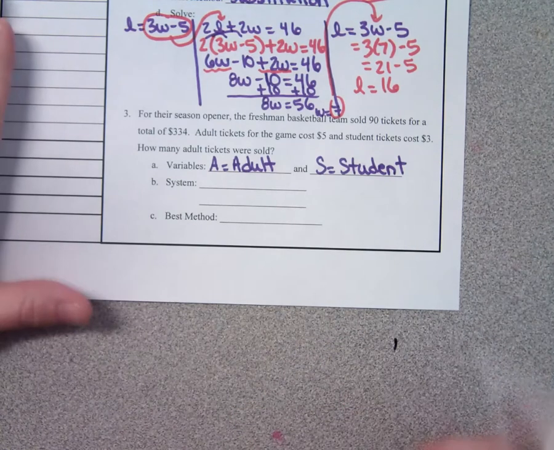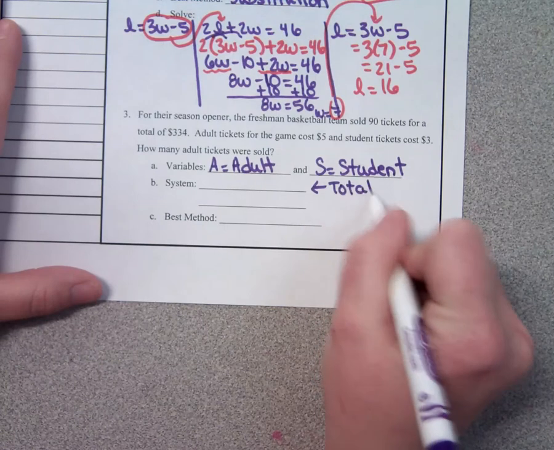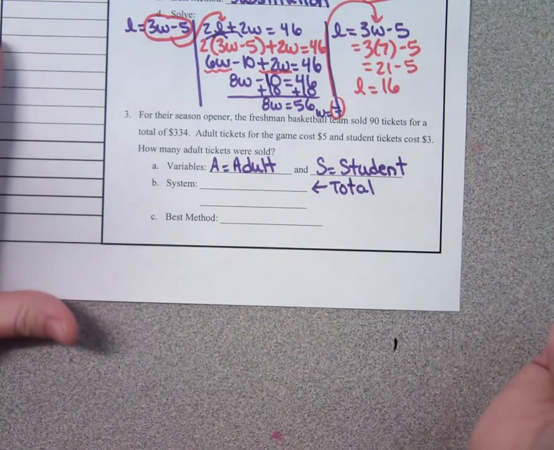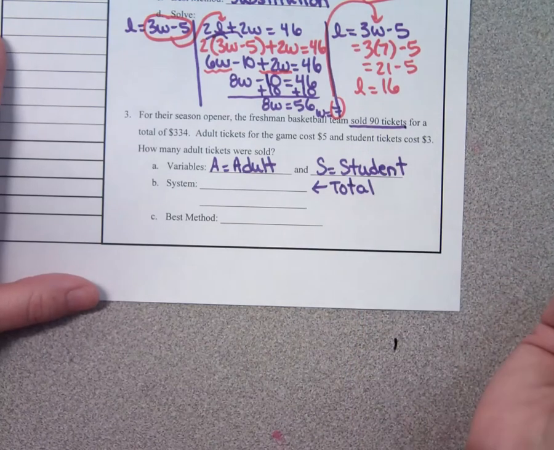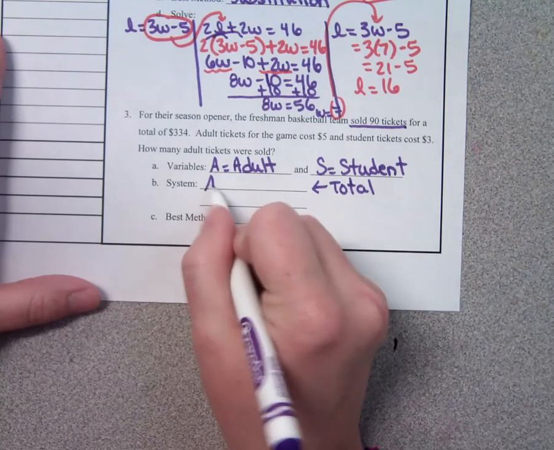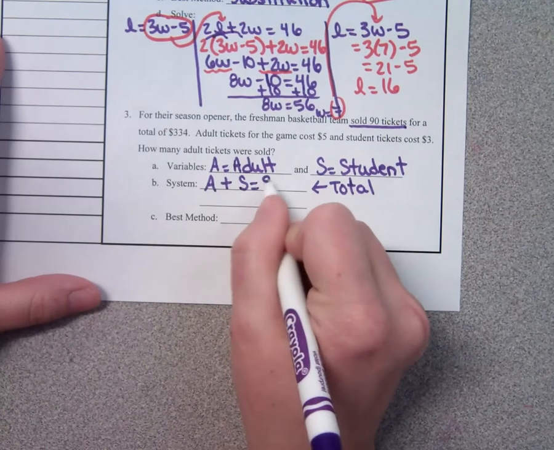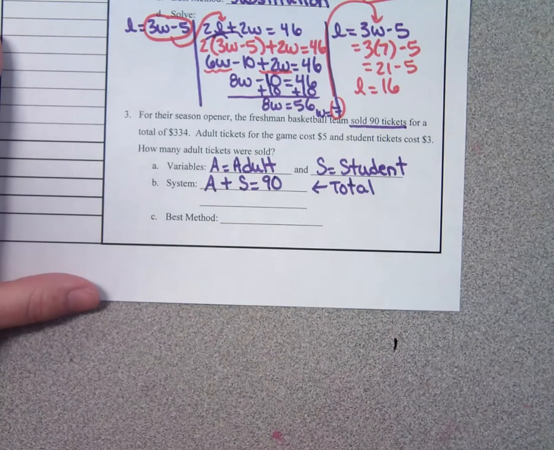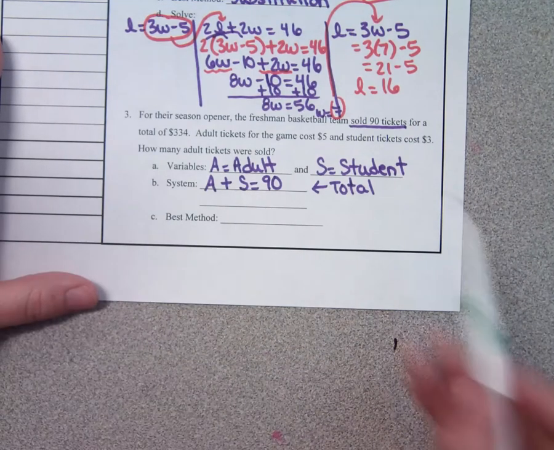Okay, let's talk about the total equation. The total equation wants to talk about how many total tickets were sold, and they sold a total of 90 tickets. So many adult tickets were sold, plus so many student tickets were sold, and that makes a total of 90. A plus S equals 90. Then we have a money equation. How much everything's worth.